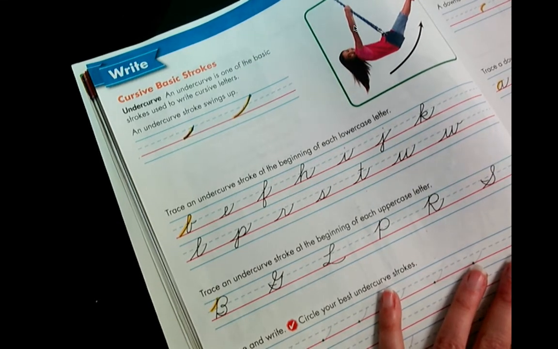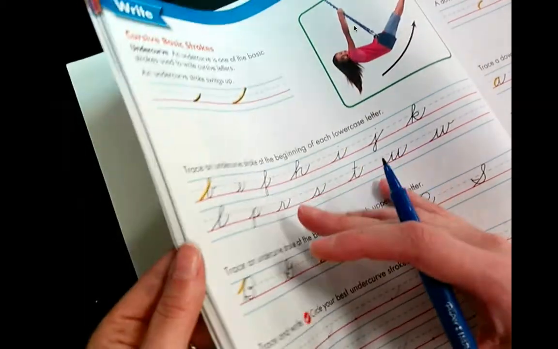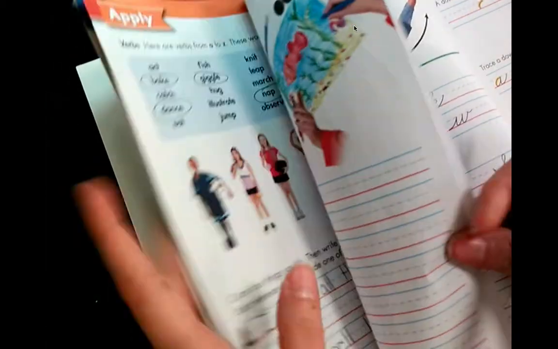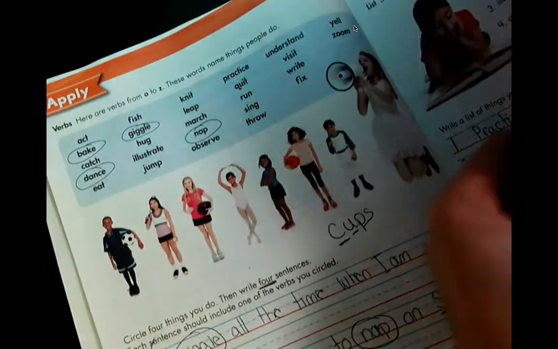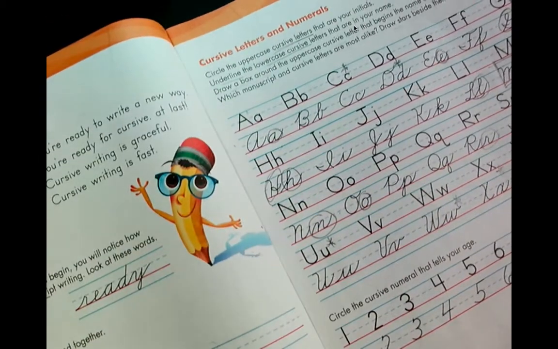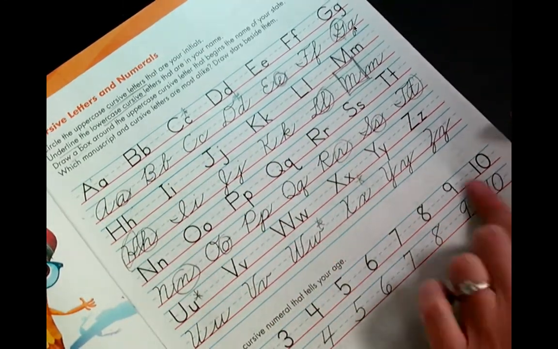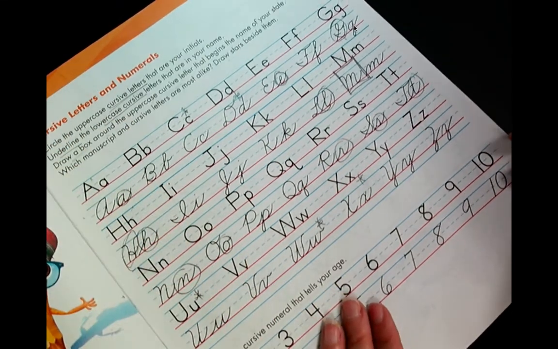You need to get used to memorizing what these letters look like in cursive, and you can do that on page, I believe it is page 17. Page 17 shows you the manuscript letters and the cursive letters so you can learn them.